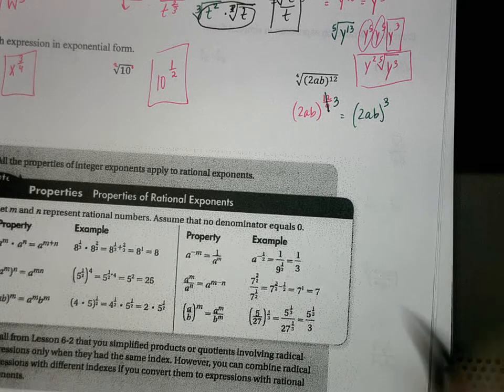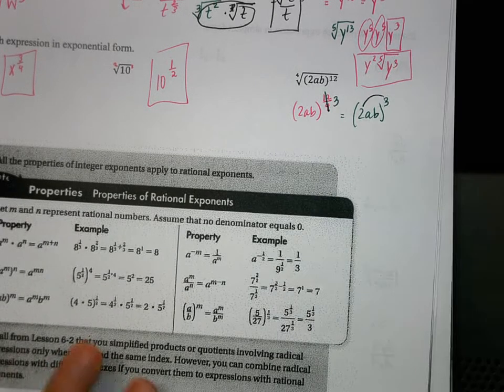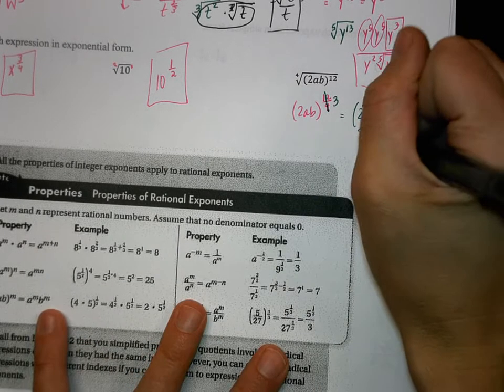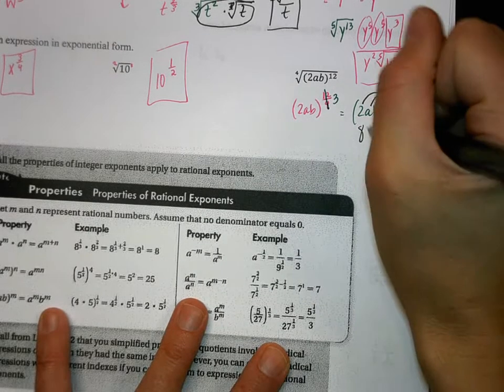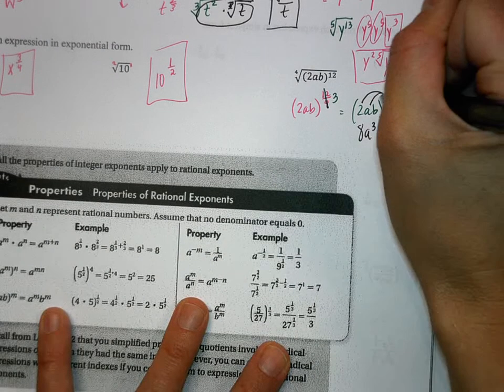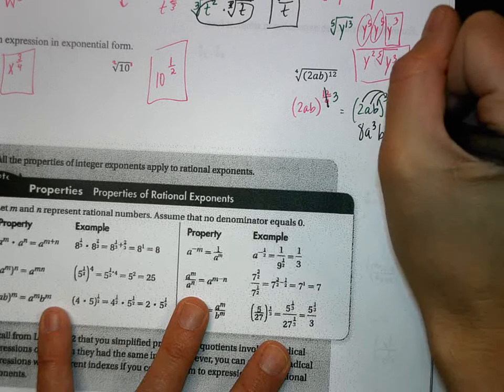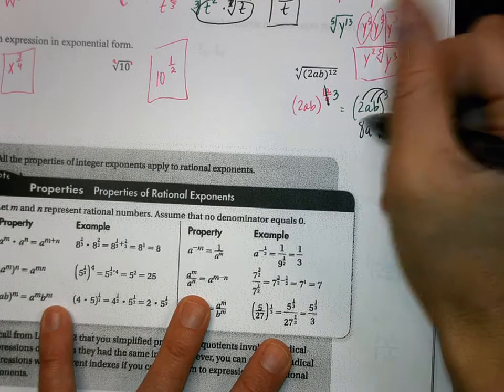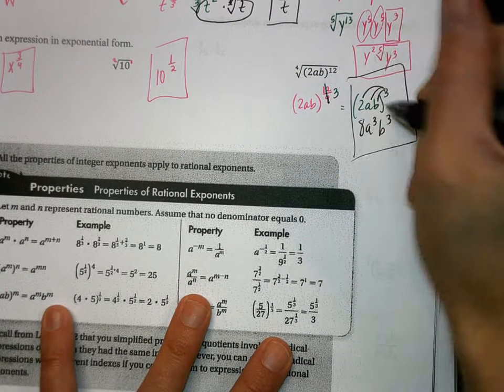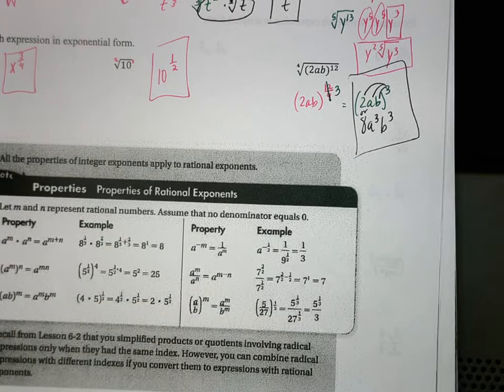Okay, but in this case, because it's a single term, 2 to the 3rd power is 8. A to the 3rd power is a to the 3rd power, and then we have b to the 3rd power. So either of these answers is acceptable. Do we have any questions before moving on?